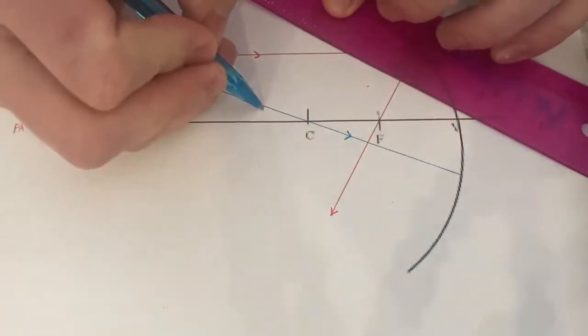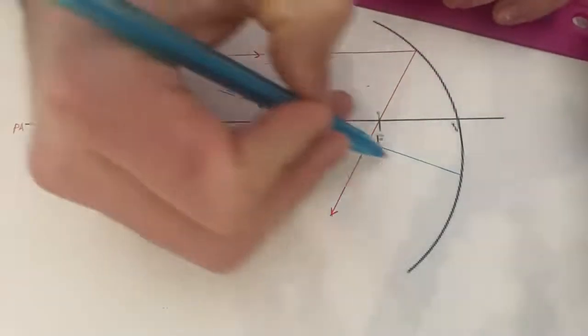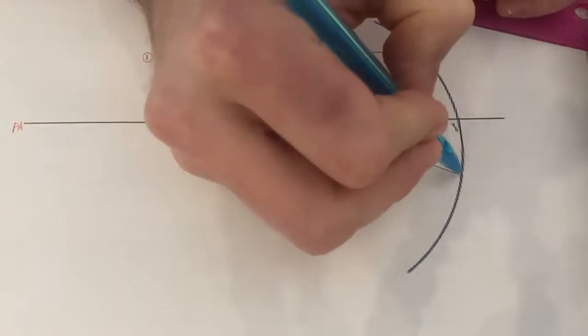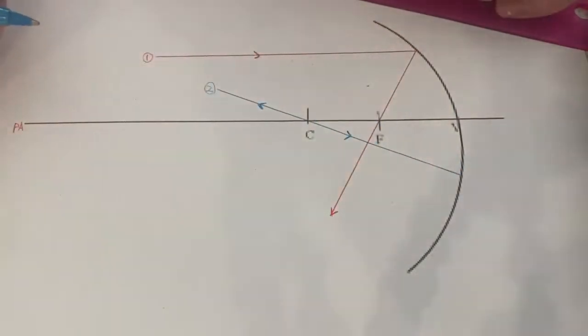So I can then say, oh, it's not just going one direction, it's actually going in 2 directions here. All right, so this ray is ray number 2. And that goes into the mirror and then straight back out to the center of curvature.